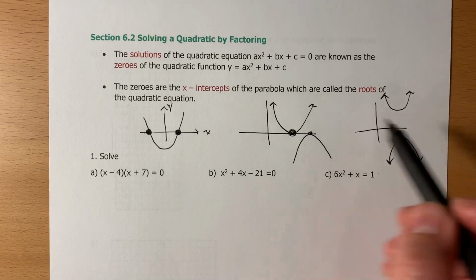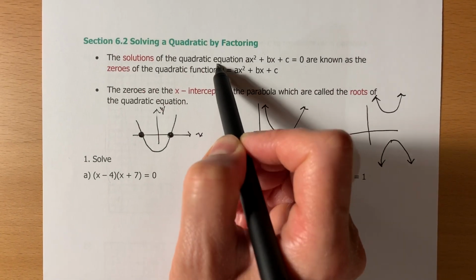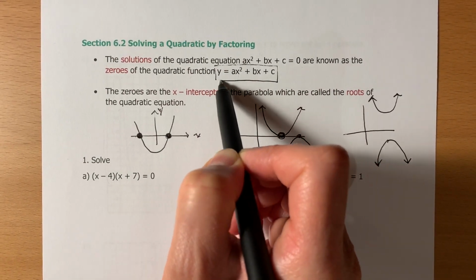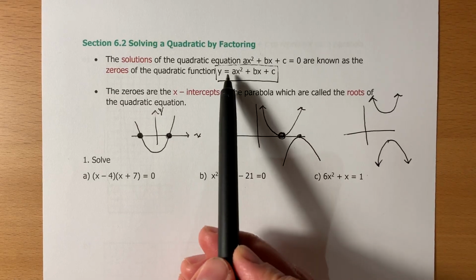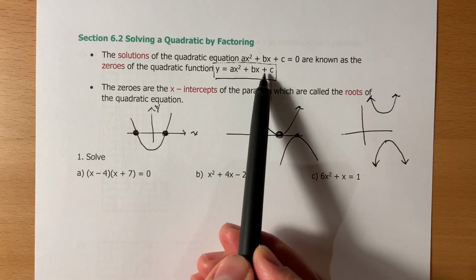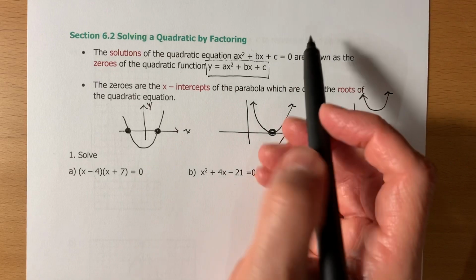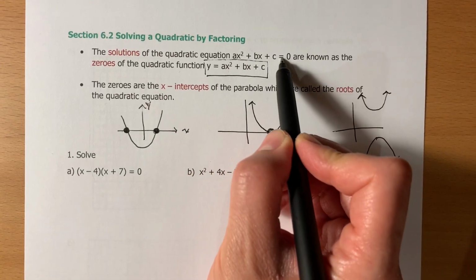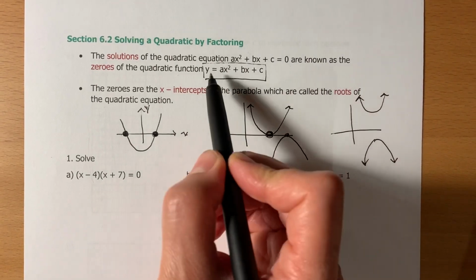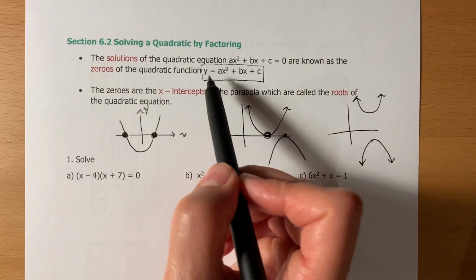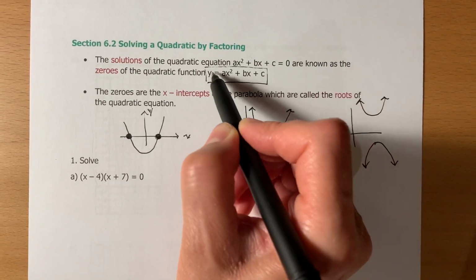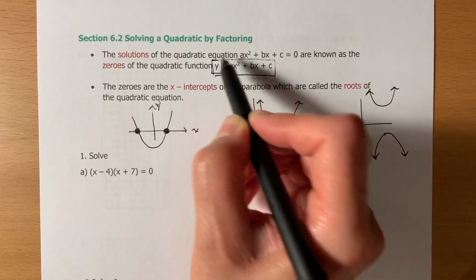Okay, now a quadratic in standard form looks like this, right? y equals ax squared plus bx plus c. Now, you'll notice here when we solve a quadratic, it equals 0, which is the y value. Now, let's think, why would we replace the y value with a 0?